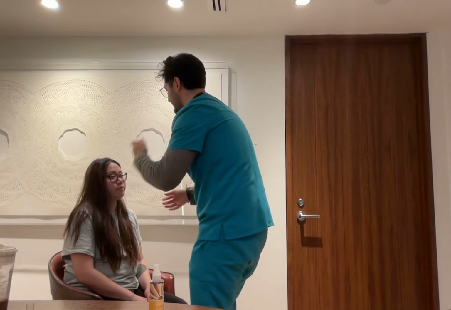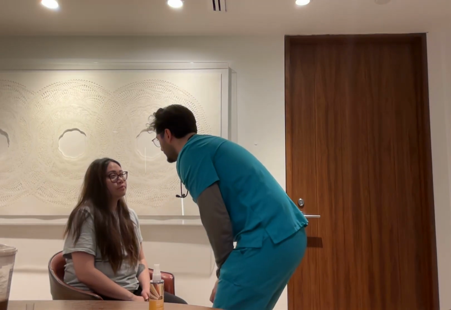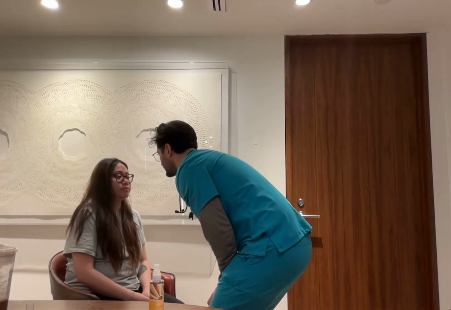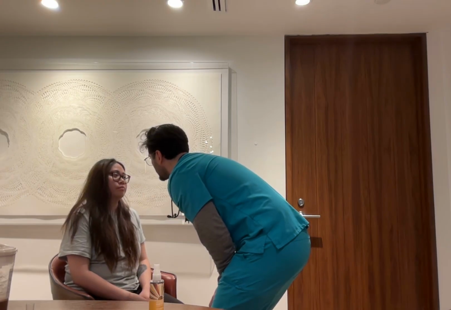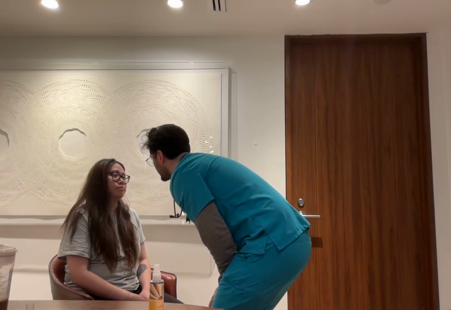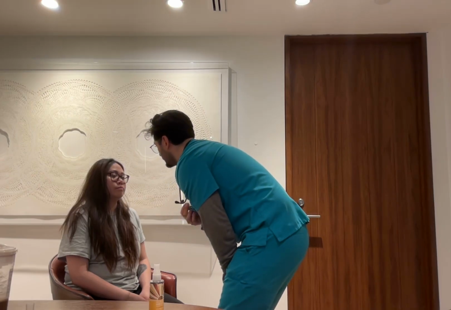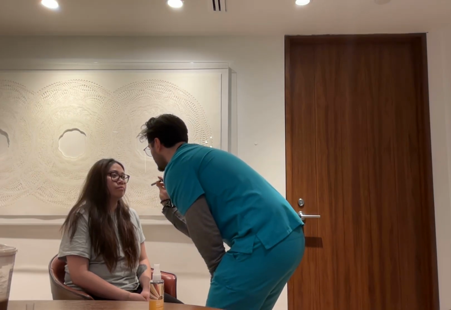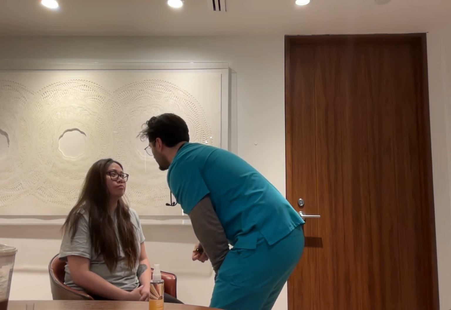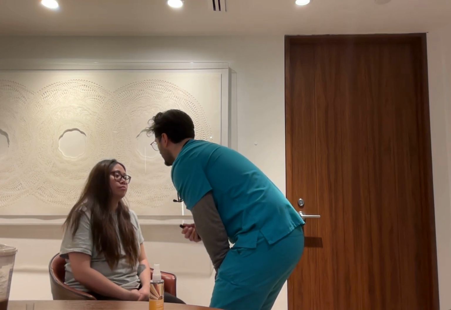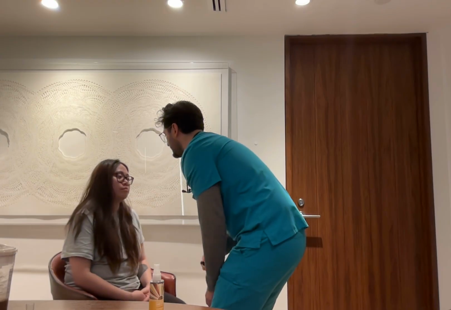Okay. Now I'm going to move down to the eyes, assess the sclera and the conjunctiva for any redness, discoloration, lesions, or discharge, of which there are none. Now I'm going to just shine a light in your eyes. If you could just look at me. Pupils are round, reactive to light and equal, about 3 millimeters in size.